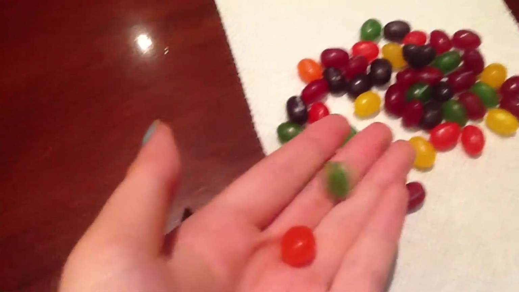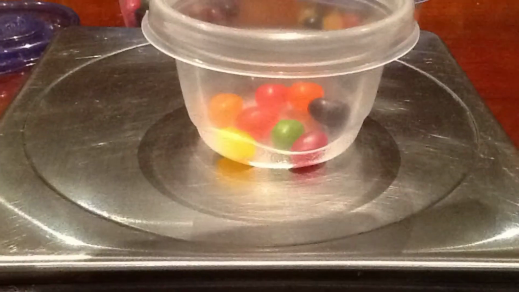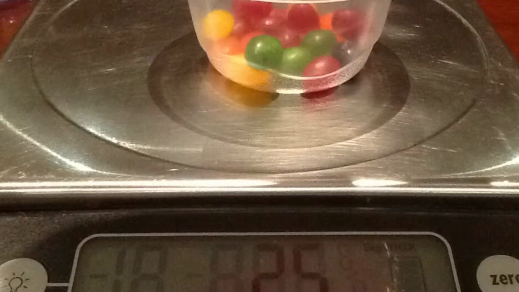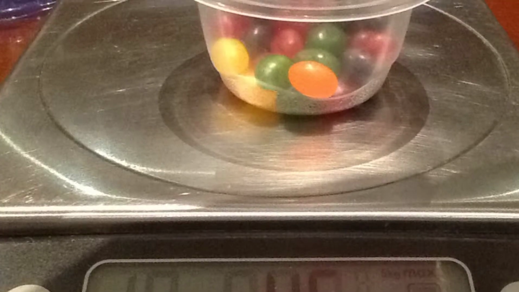Take 2 more jelly beans and put them in your container. Again, you will record the number. You're going to do this over and over again until you are completely done with all of the jelly beans in your container.